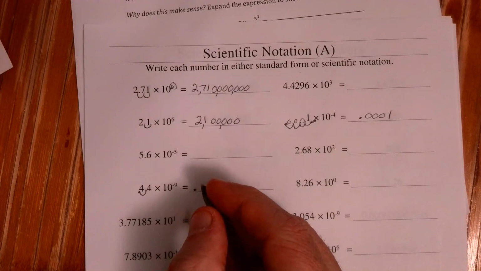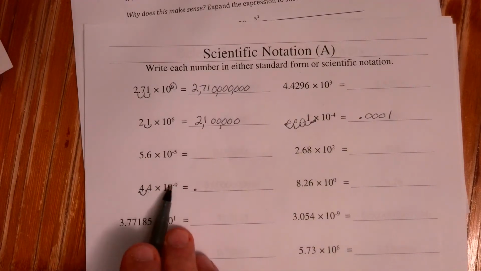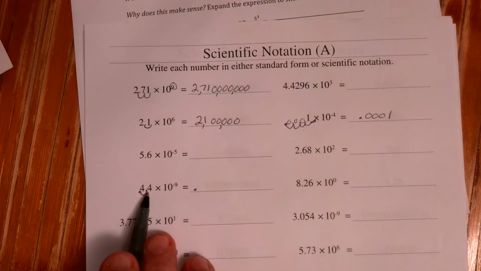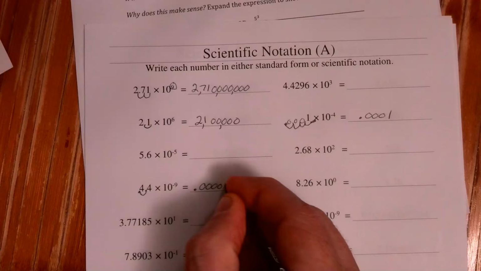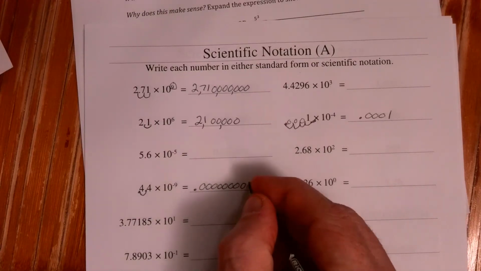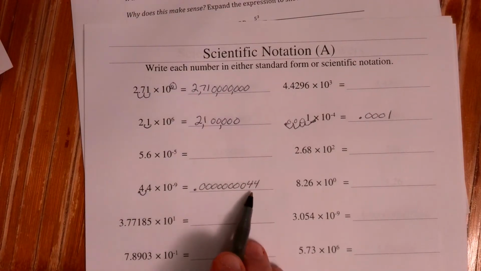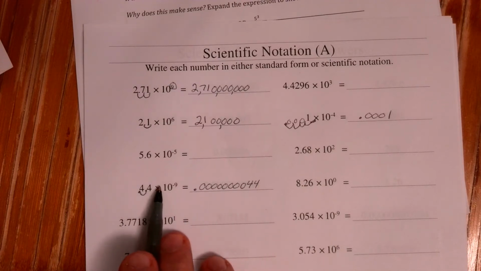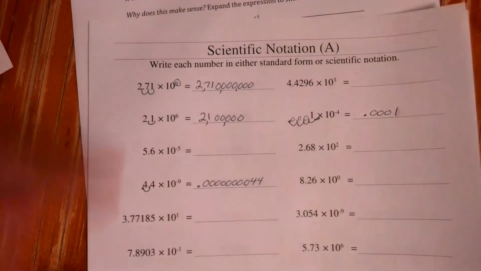We need all these numbers. We cannot drop any of these numbers here, right? These have to stay. So I have to make this 1, 2, 3, 4, 5, 6, 7, 8, and then 4, 4. Okay, so I went from here, 4.4, and I went 9 places to the left. Okay, that is going from scientific notation to standard form.